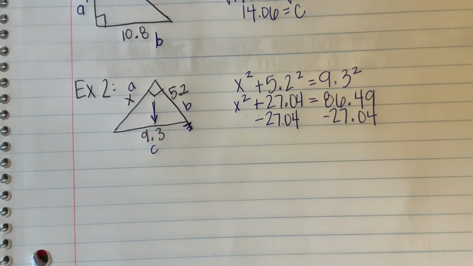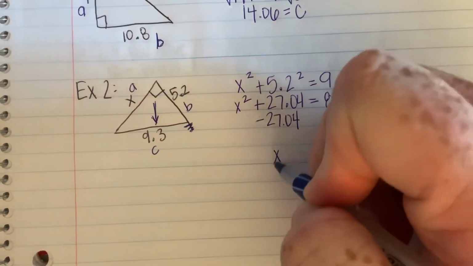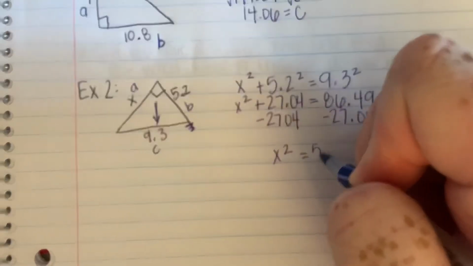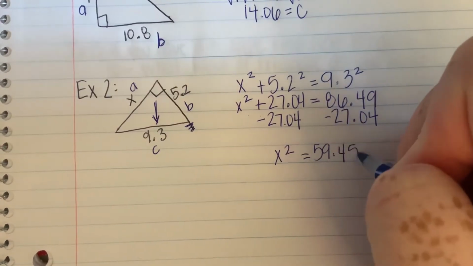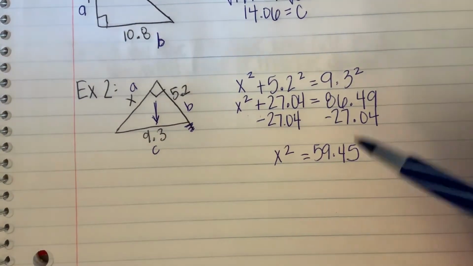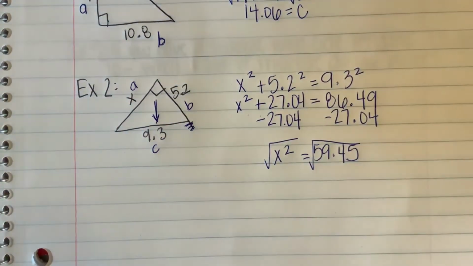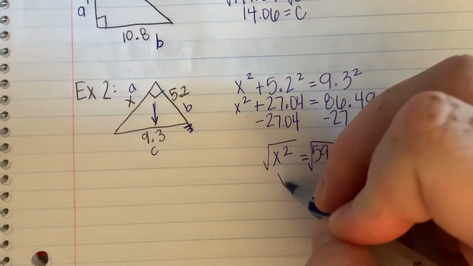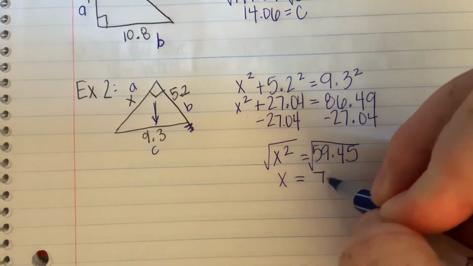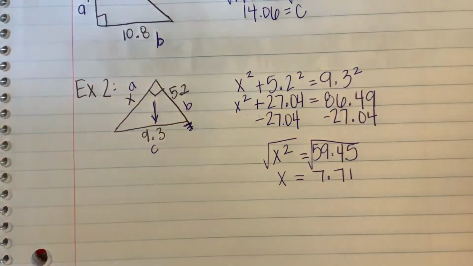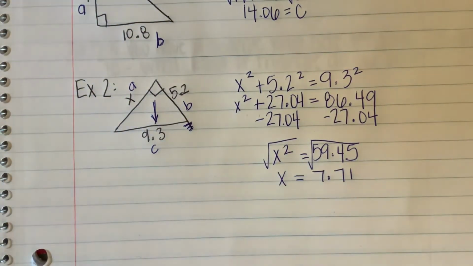And when I put it into my calculator, I'm left with x squared equals 59.45. X is still not by itself, so I'm going to take the square root of both sides and get a final answer of x equals 7.71. When you round these answers, 2 decimal spots is good for us. Don't have to get too fancy past that.